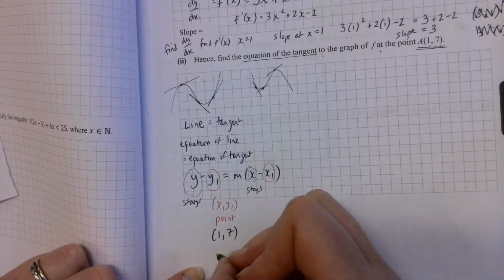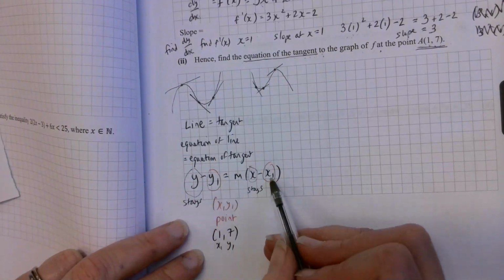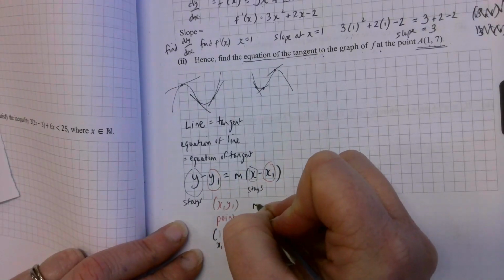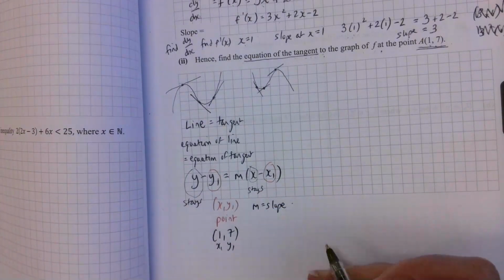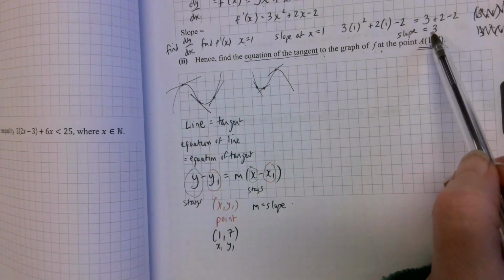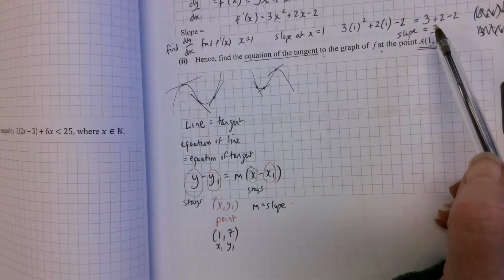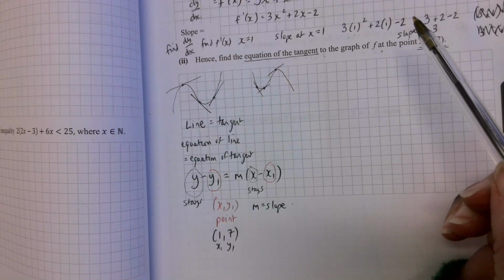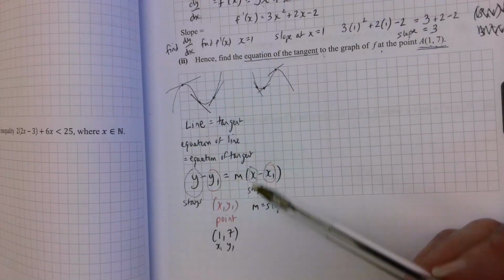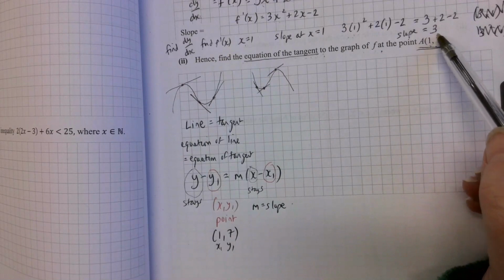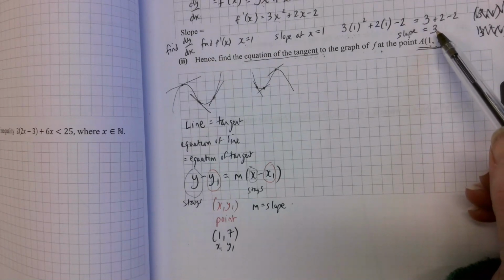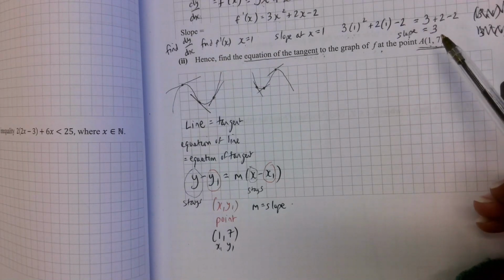Okay? Now, what else is in this formula? The other thing in this formula is m, which is a slope. They need me to find a slope, but I've just found a slope. The slope was 3. Now, if the worst came to the worst, and you managed to find the equation of the line using the point 1, 7 and the slope 3, you'd get nearly all the marks. And I think you'd be doing really well. But unfortunately, it's slightly different to that.